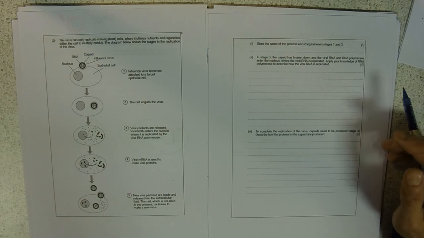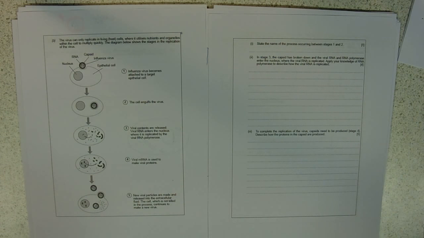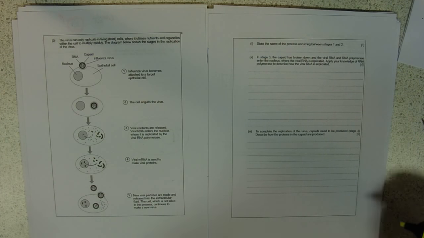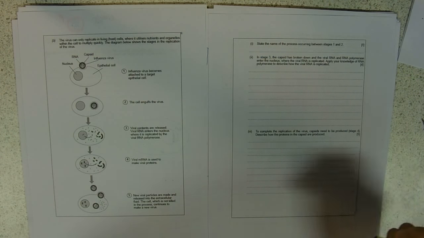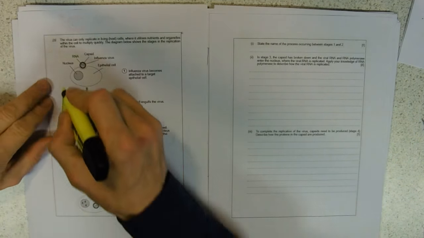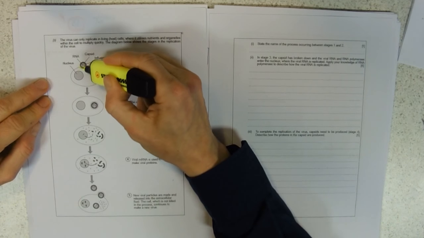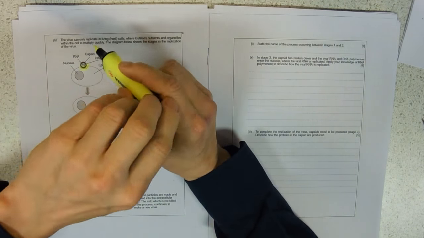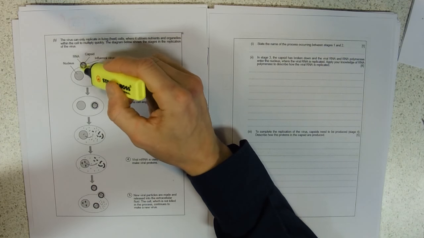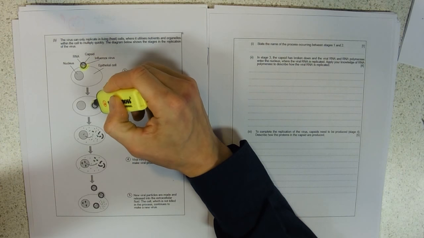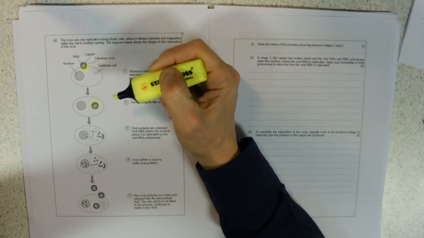Right, state the name of the process occurring between stages 1 and 2. So between 1 and 2, what's happening? So I can see this virus is on the edge of the cell, and now it seems to be inside the cell.